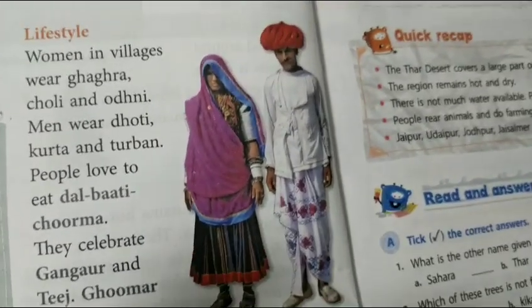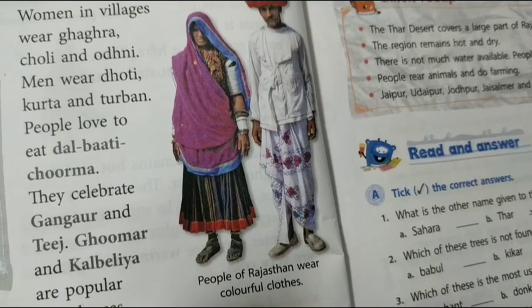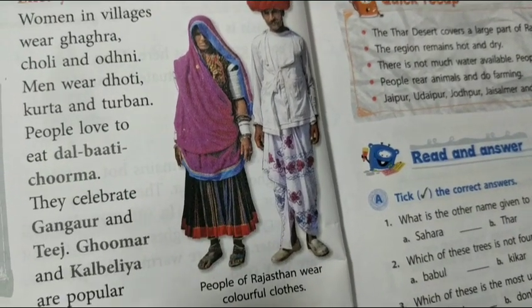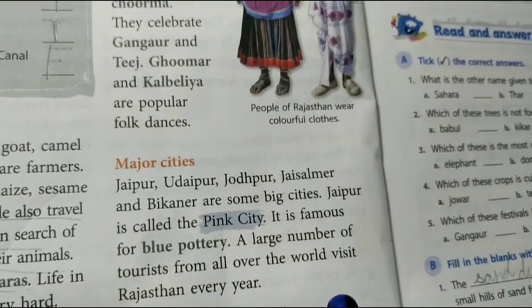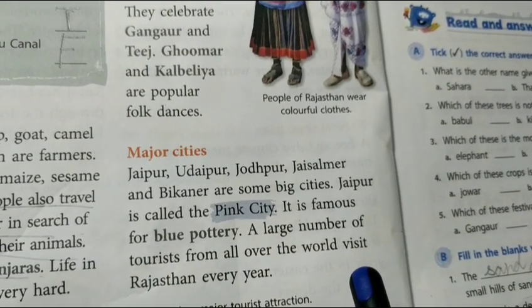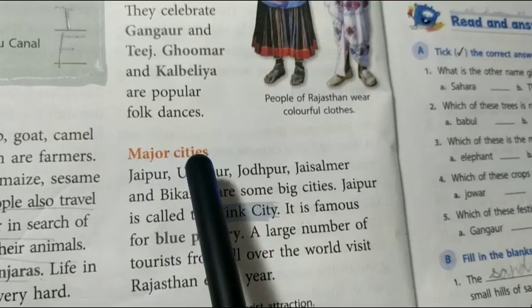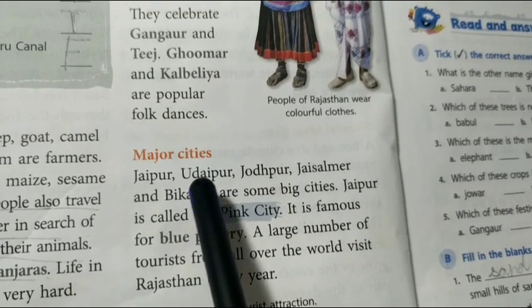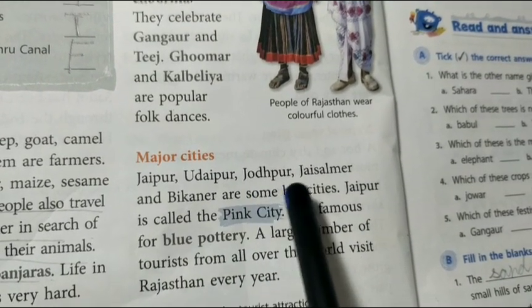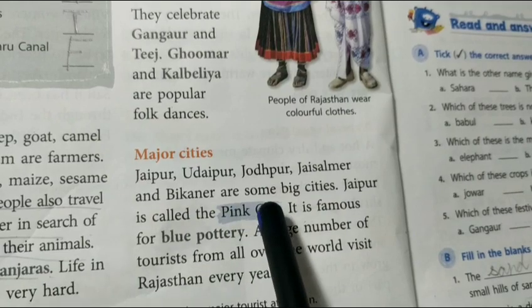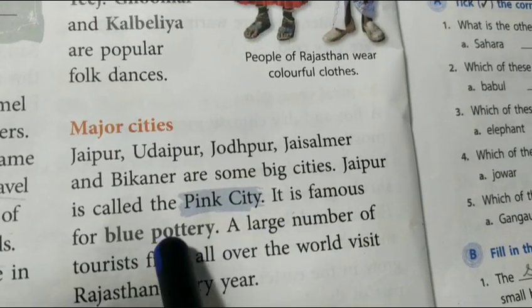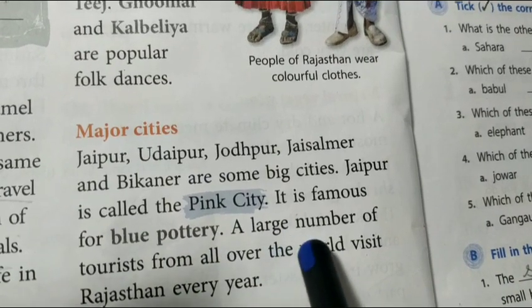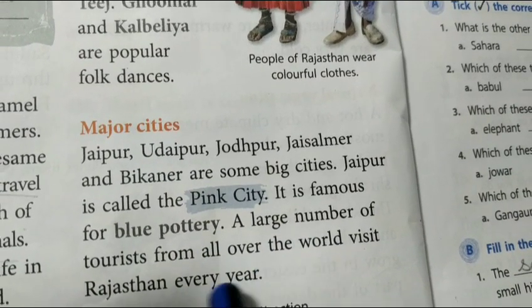Now here you have seen this picture. The people of Rajasthan are wearing colorful clothes. Now we will see what kind of cities are there, how many types of cities are there. There are major cities like Jaipur, Udaipur, Jodhpur, Jaisalmer and Bikaner. Jaipur is also called the pink city. It is famous for blue pottery. A large number of tourists from all over the world visit Rajasthan every year.